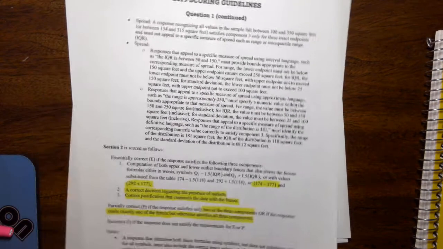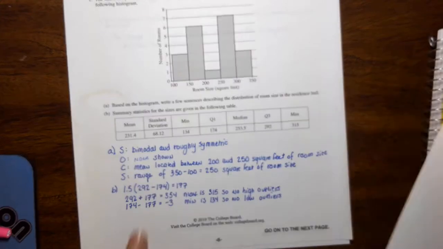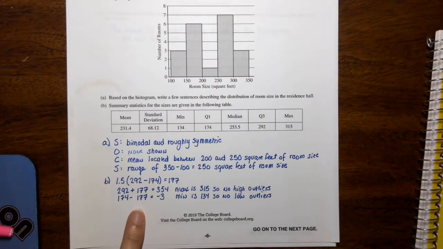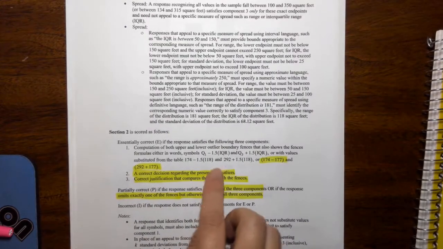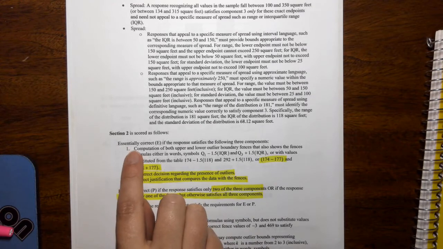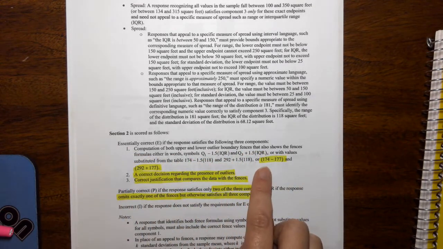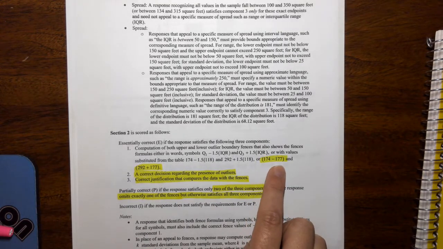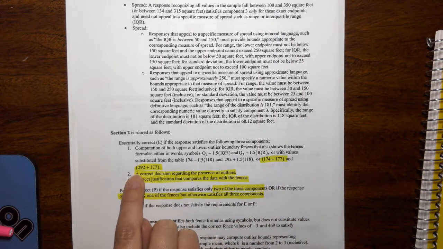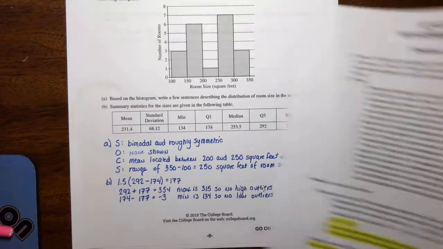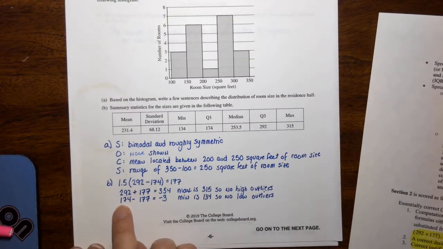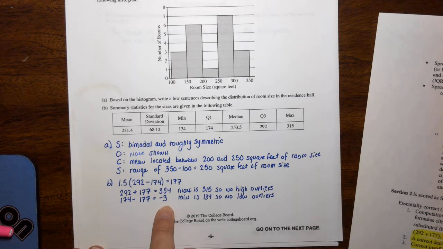Okay, section 2 is this outliers part. You need to have computation of the upper and lower boundary fences. So 174 minus 177 and 292 plus 177. So my 292 plus 177 is 354. 174 minus 177 is -3.